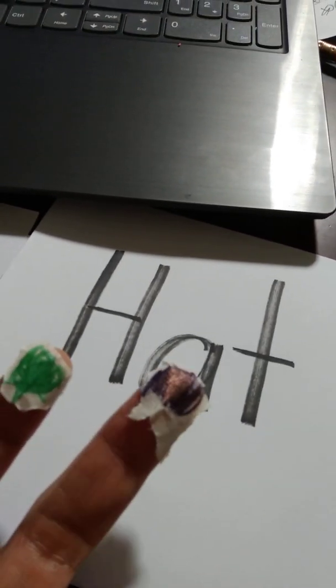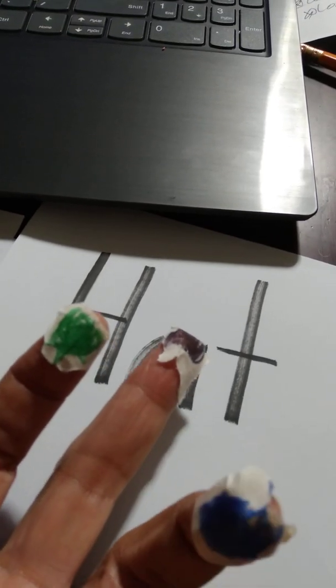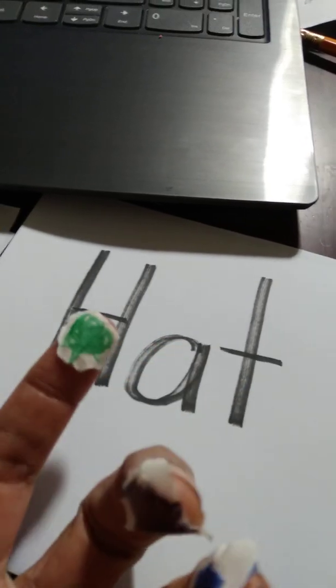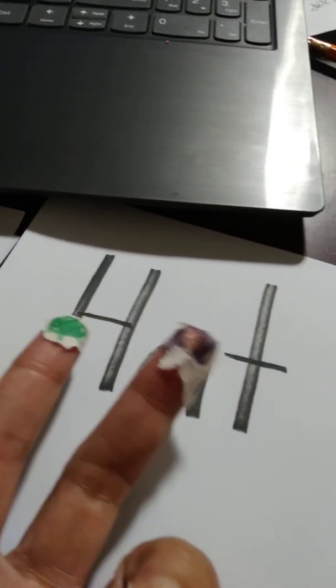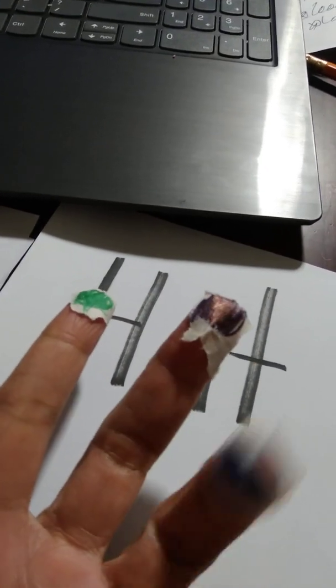Then the next finger is going to make the sound of this letter, because that comes in the middle, and this finger is going to make this sound here. So I'm going to say it: h, a, t, h, a, t, h, a, t.